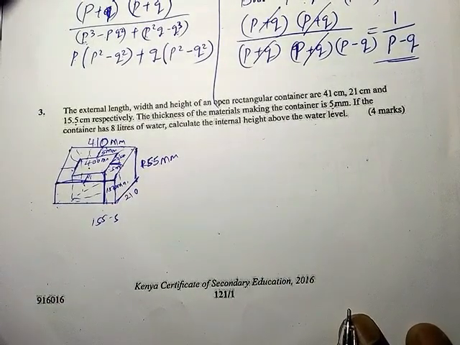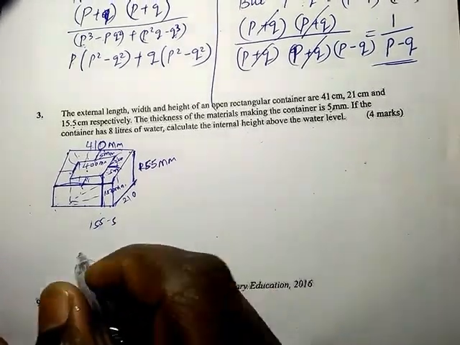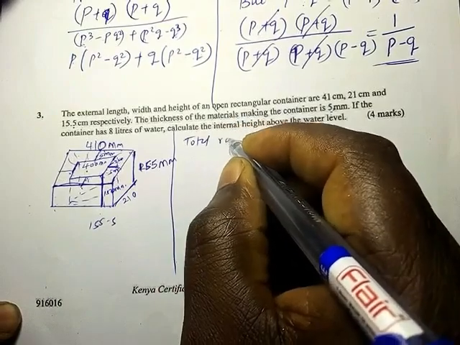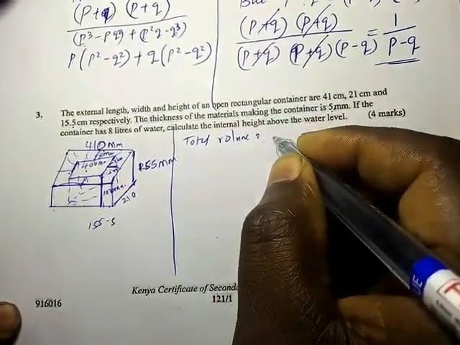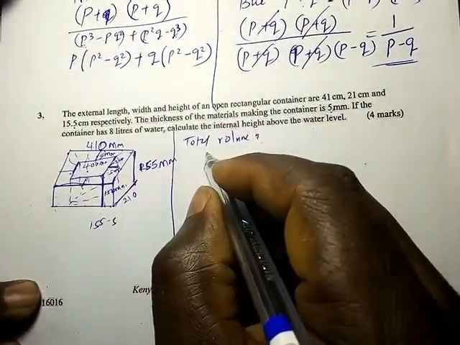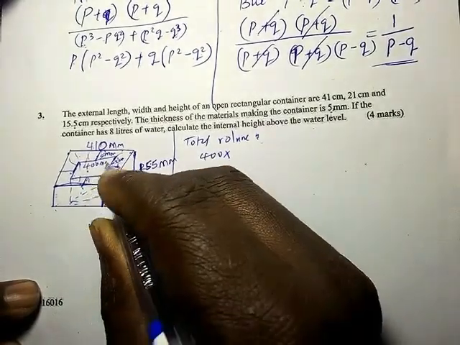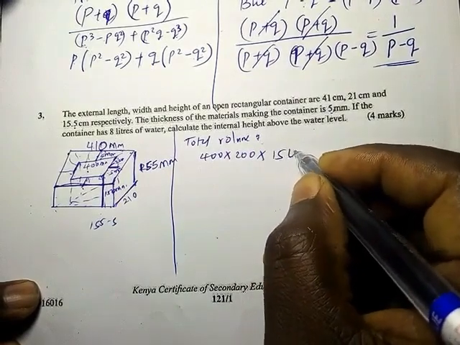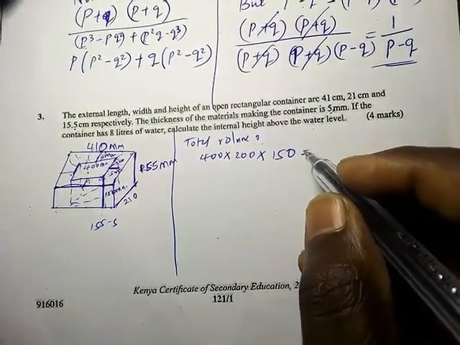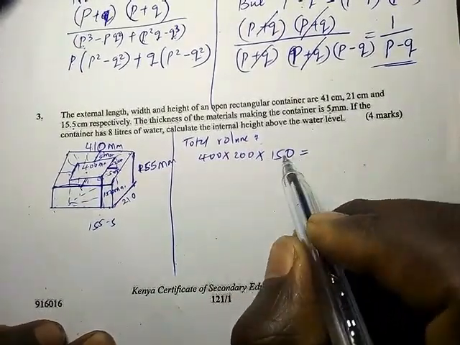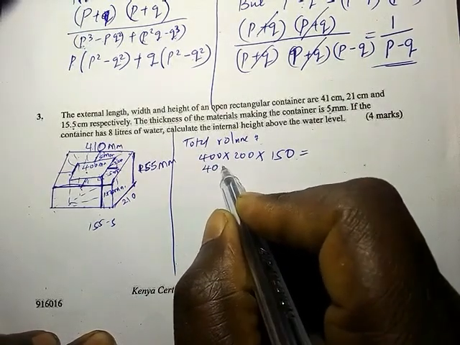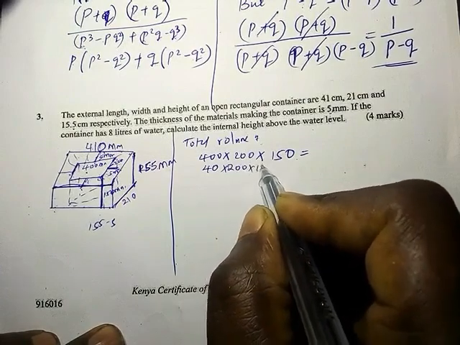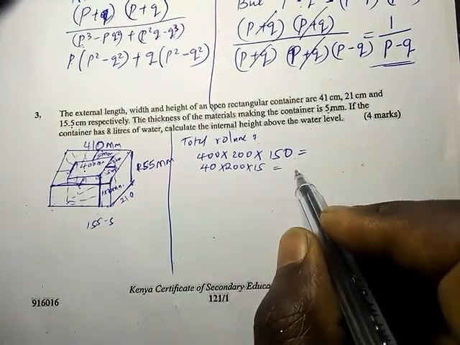So the volume, so total volume of the container will be 400 times 200 times height, which is 150. But this one is in millimeters, so we can convert this one to be 40 times 200 times 15, and it is going to give us volume in centimeters cube.